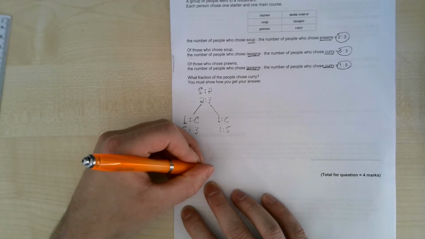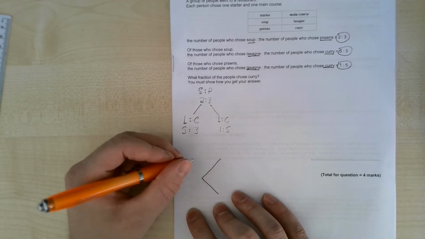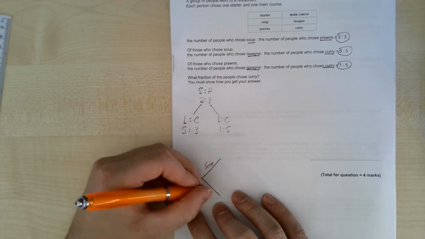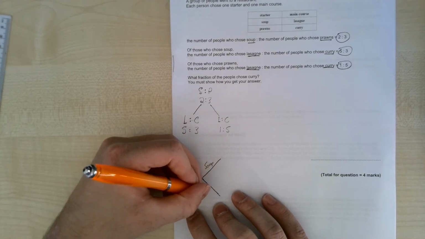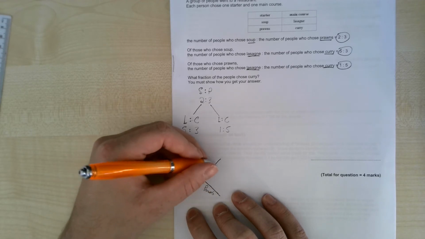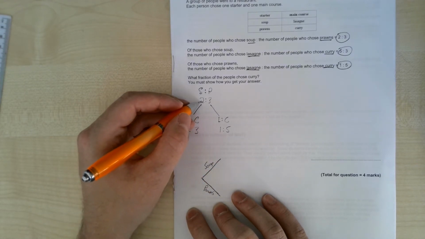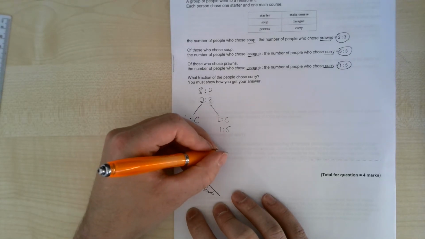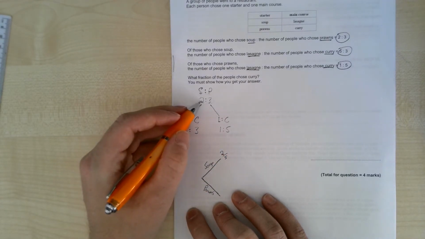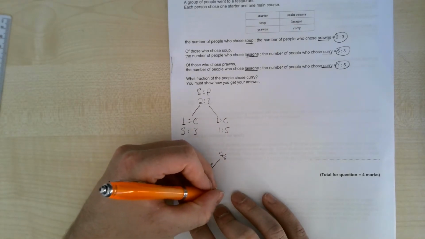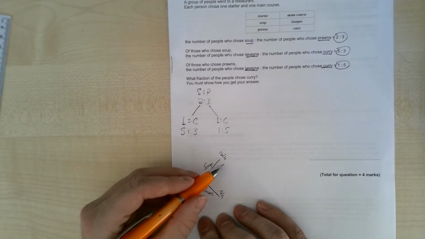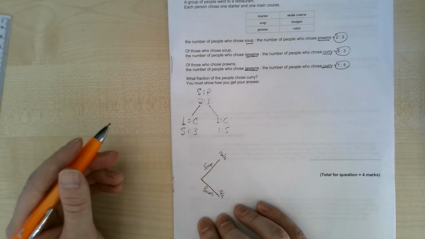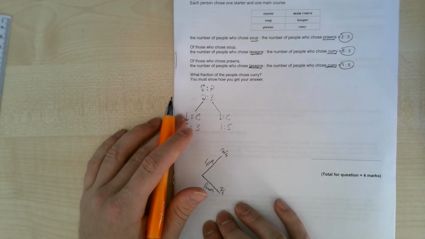So what I'm going to do is lay this out a little bit differently. I'm going to go with a probability tree, like this. So I've got soup and I've got prawns. Now soup initially, I'm going to write it as a fraction. There's 5 parts here, so it was 2 out of 5 people chose soup, 3 out of 5 chose prawns. And it includes all the people, so when you add these two together you should get a whole, 100%.